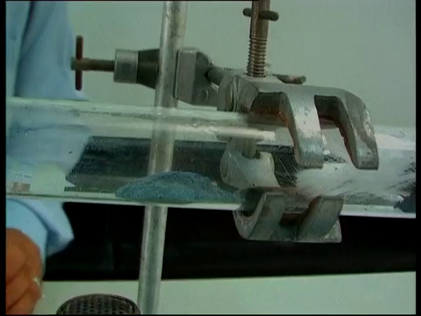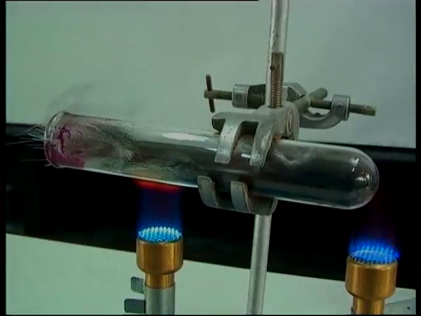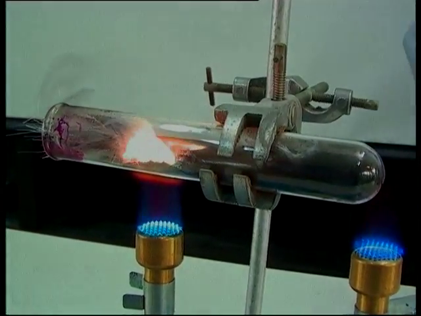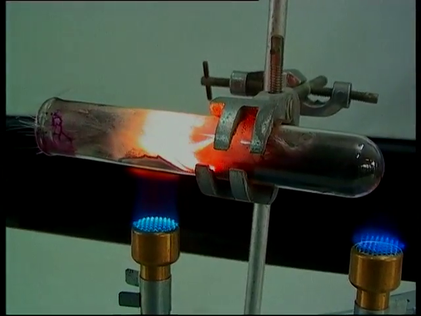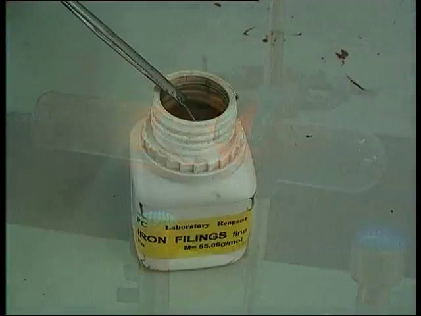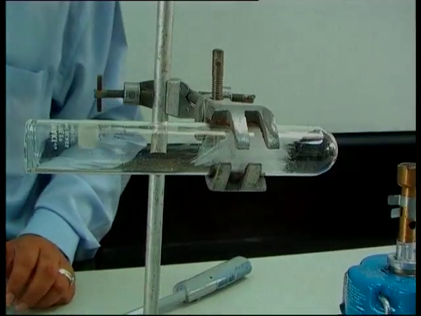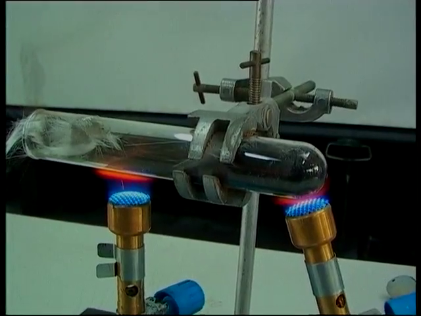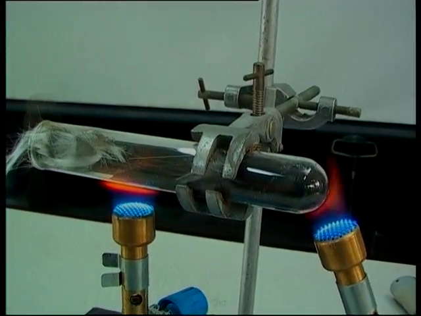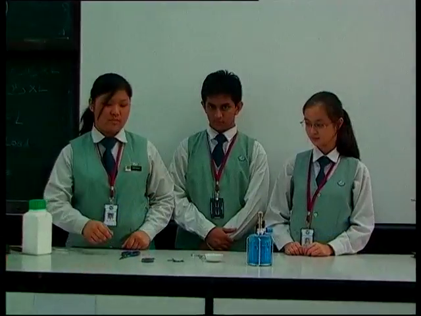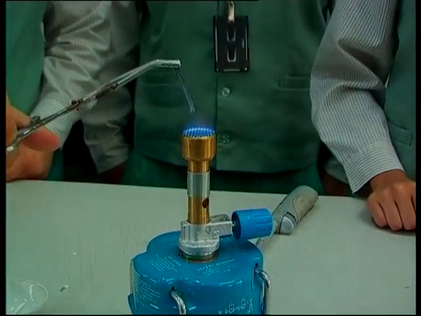This experiment is repeated by substituting the aluminum powder with zinc powder. Next, we use iron powder. And lastly, we will just burn the magnesium tape in the crucible with a lighter.